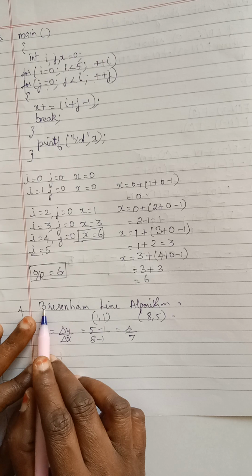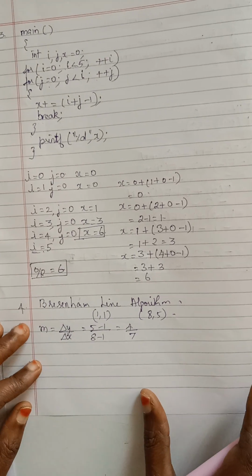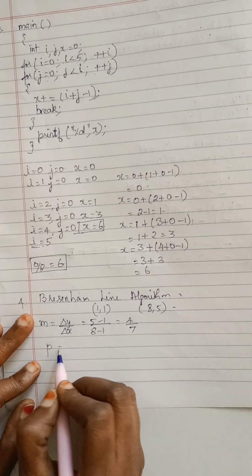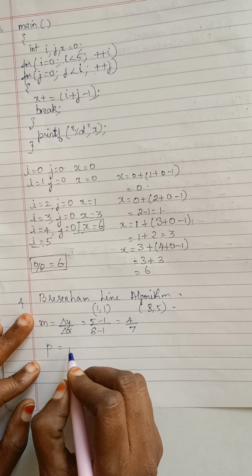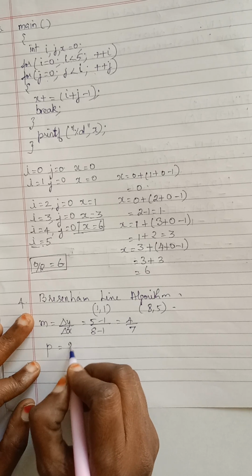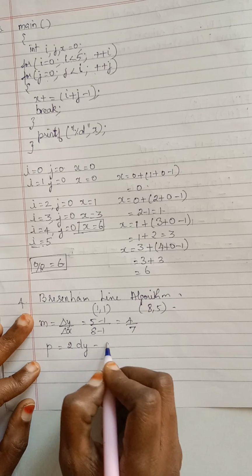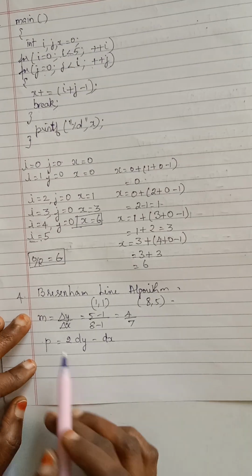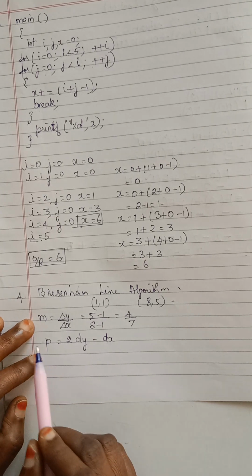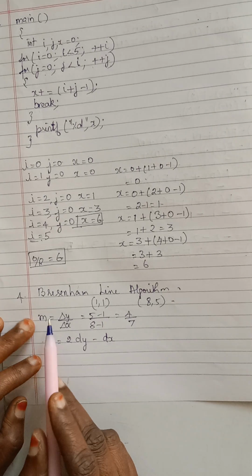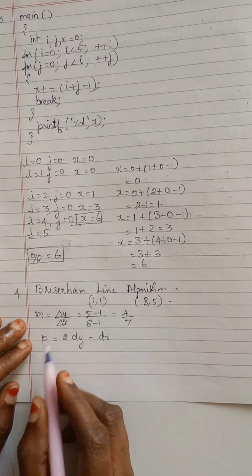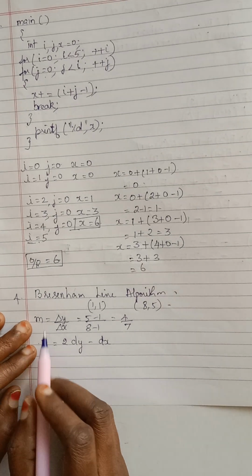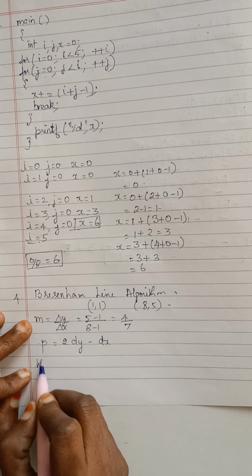Now for this Bresenham line algorithm we have a decision parameter p, which is equal to 2 dy minus dx. So this is the value of the decision parameter p. Now based on this value we have to choose which set of cases we are going to use. So here we have two cases, depending on the slope.